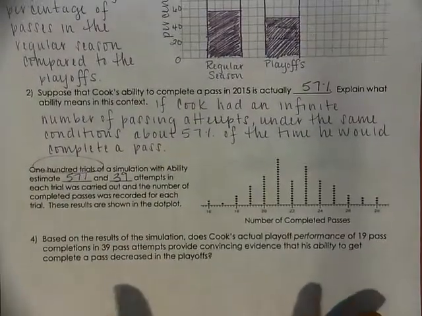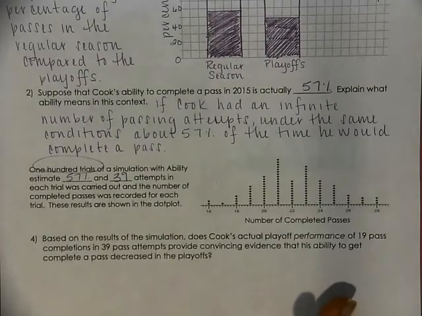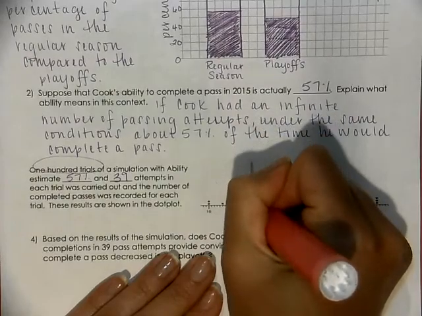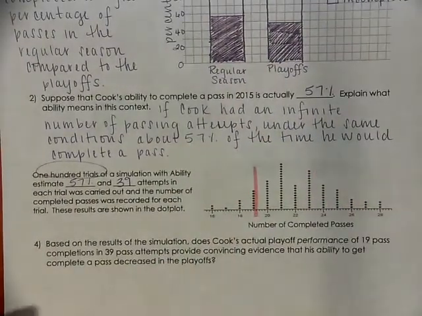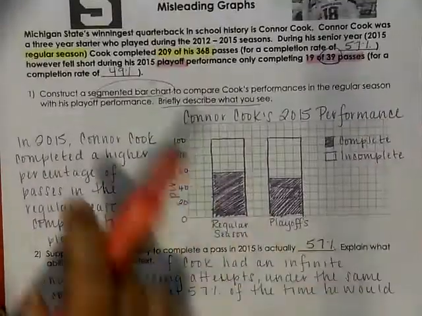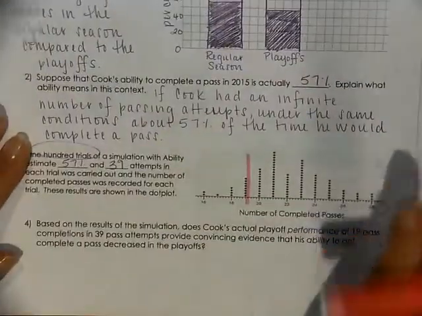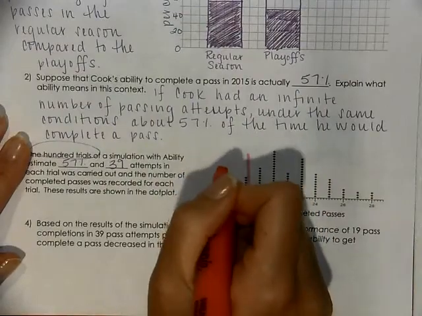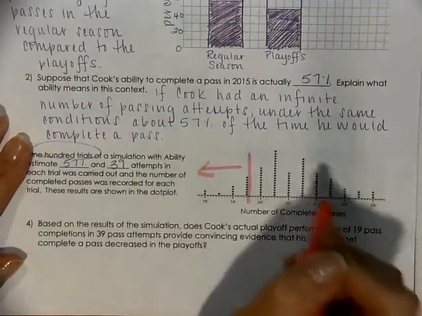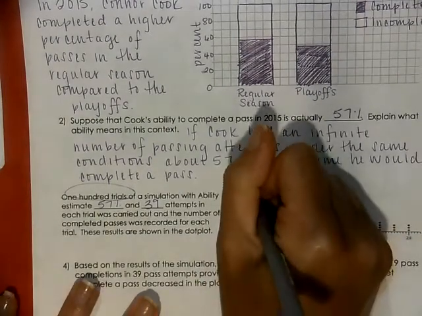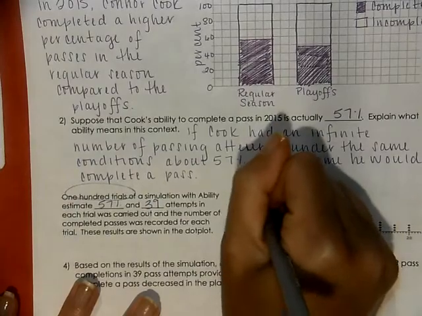So here are the results shown. Now remember, Cook only completed 19 out of 39. So we're going to draw a line at 19. And remember, it's a poor performance compared to his regular season because it dropped from 57% down to 49%. So we're going to look at 19 and lower. So if we take a second and count the dots at 19 and lower, that would be 15 out of 100.